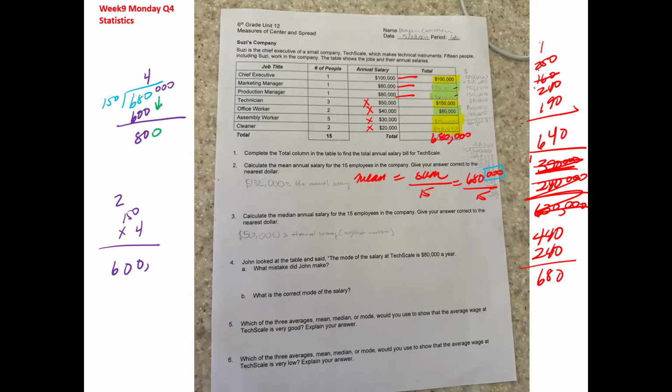If I times it by 6, that'll be too big. I meant 5. I don't know why I went the opposite way. 5 times 150 is 750. So I put 5 here, 750, and then you bring down the second 0.